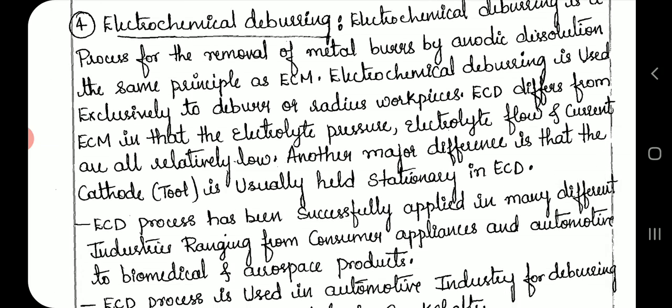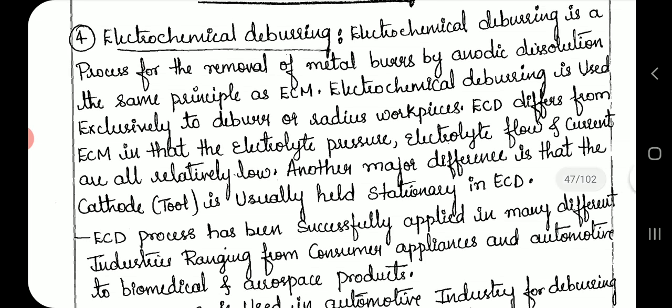Electrochemical deburring. Electrochemical deburring is a process for the removal of metal burrs by anodic dissolution, the same principle as ECM. Electrochemical deburring is used exclusively to deburr all radius workpieces. ECD differs from ECM in that the electrolyte pressure, electrolyte flow and current are all relatively low. Another major difference is that the cathode tool is usually held stationary in ECD.